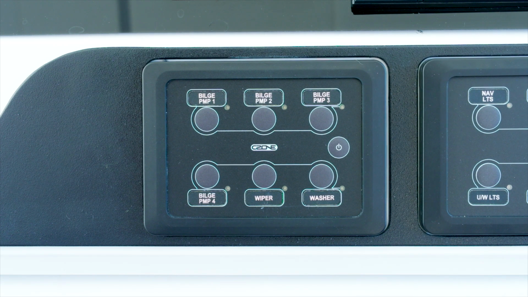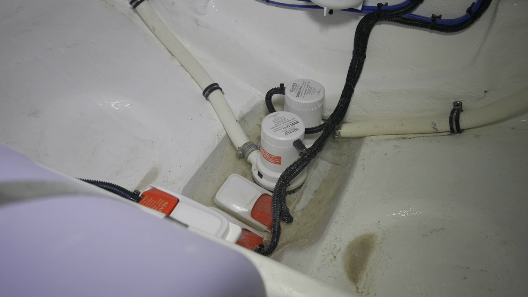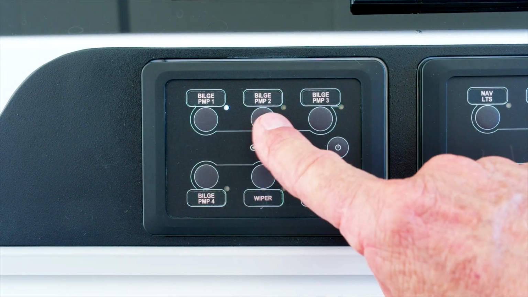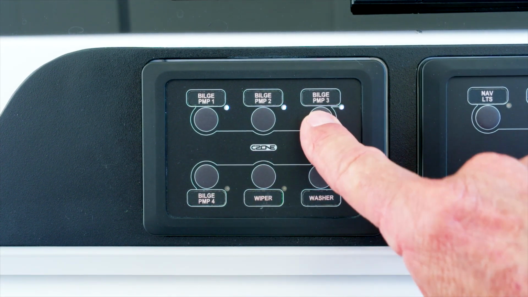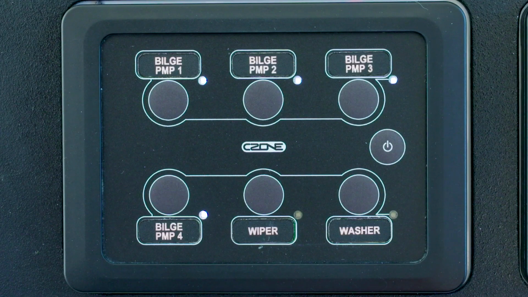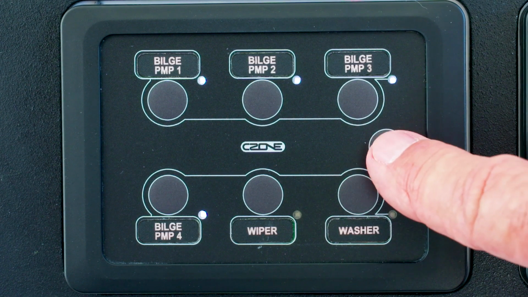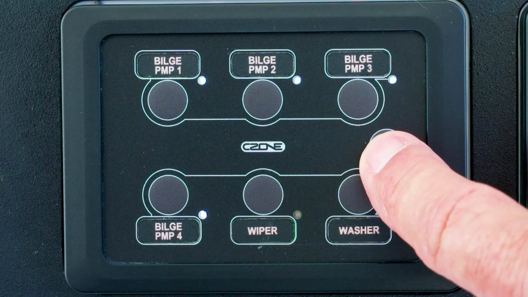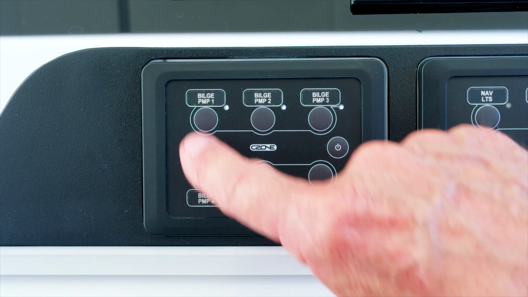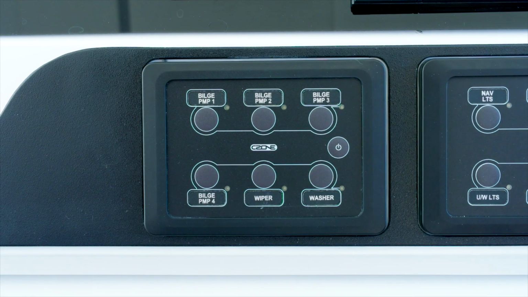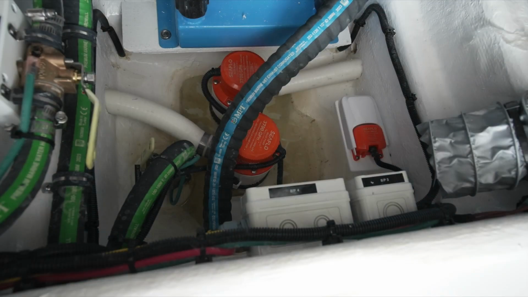The 6-position C-Zone switch panel that's beneath the vessel view controls the bilge pumps and the wiper and washer. To use the bilge pumps manually, you'll press the button and the telltale light will illuminate. You can control the brightness of that light using this round switch that's in the center to the right of the C-Zone icon. To turn off the pumps, simply press the buttons, and remember that if the pump comes on when it's not manually set, you need to find out where the water came from.